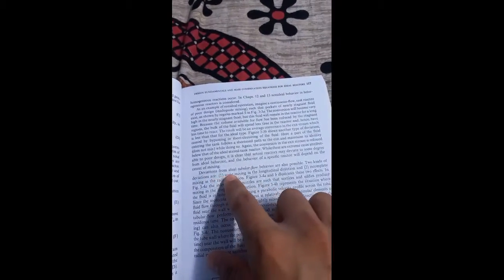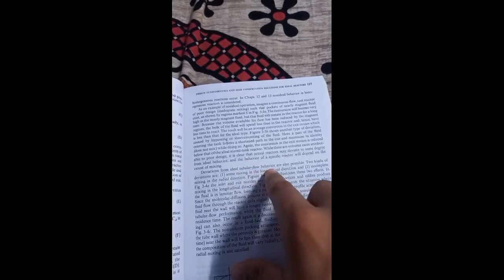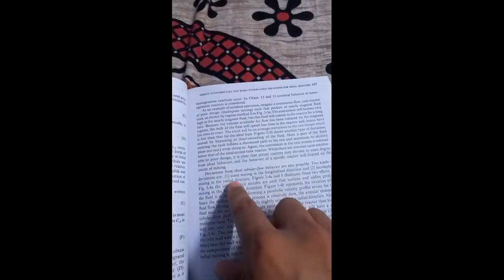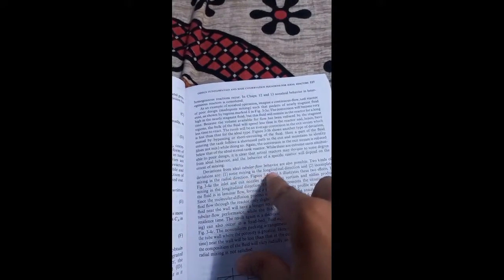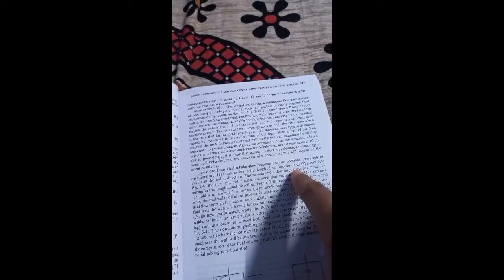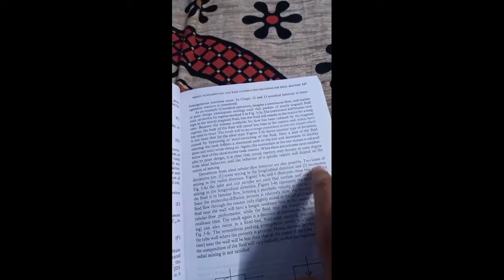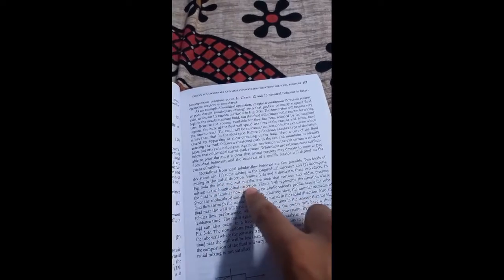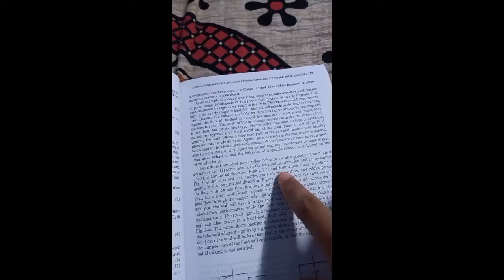Deviations from ideal tubular flow behavior are also possible. Two kinds of deviation are: first, some mixing in the longitudinal direction, and second, incomplete mixing in the radial direction. Figure 3.4a and b illustrate these two effects.